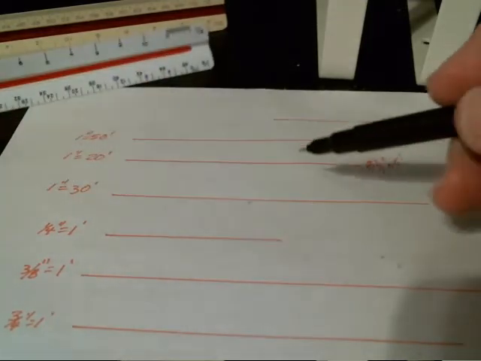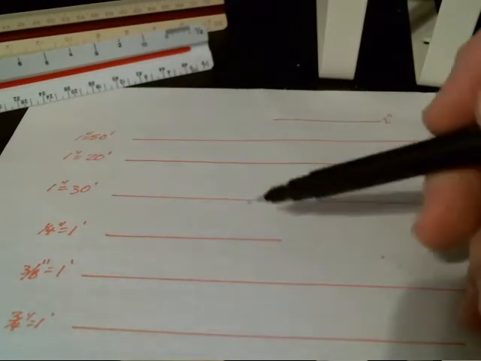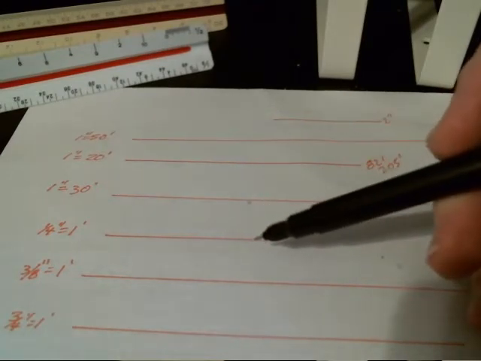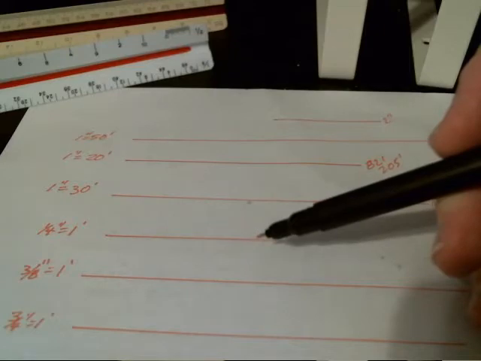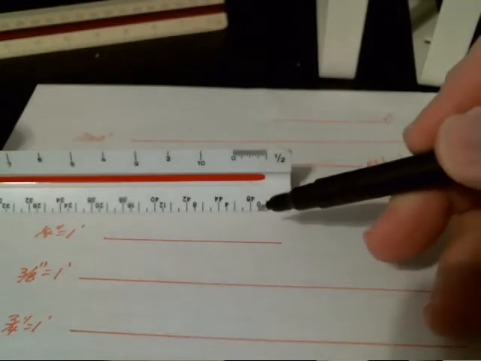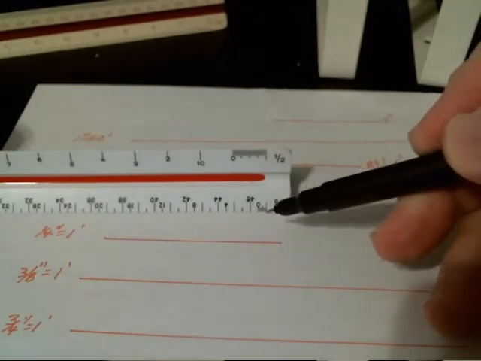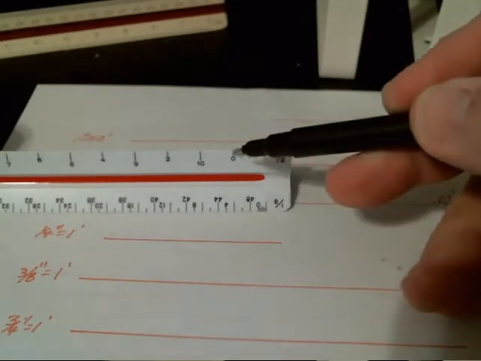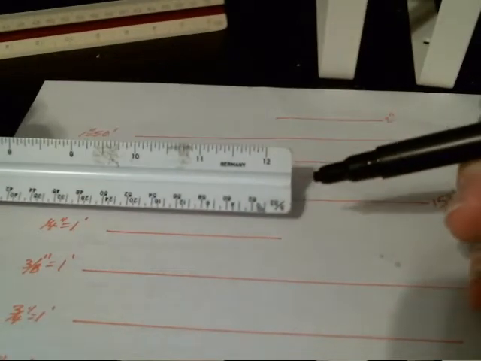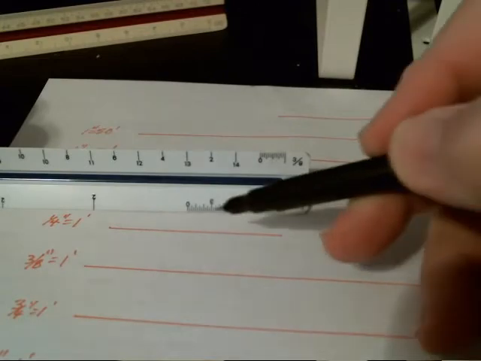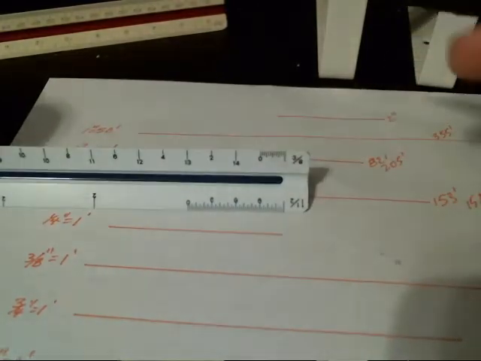Now, what makes the architectural scale more difficult is, up here, we're just dealing with feet. Okay, when it comes to architectural, now you're dealing with feet and inches. So not only are you measuring for the feet, you're also measuring for the inches. If you look at the end of your architectural scale, each one of them has this little breakdown here. And this is for the inches here. And this is for the inches. This is for the inches.